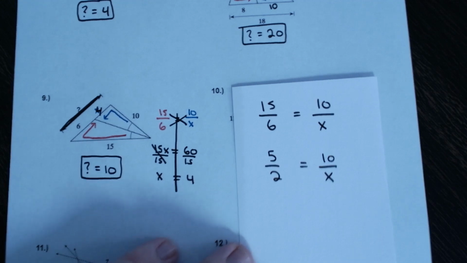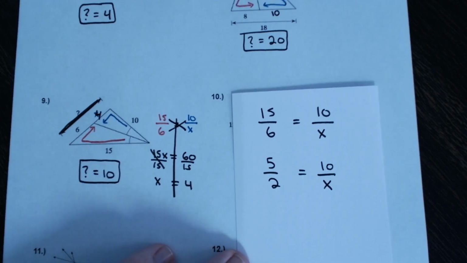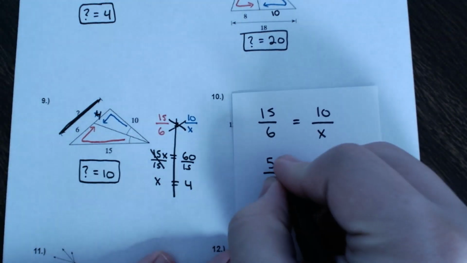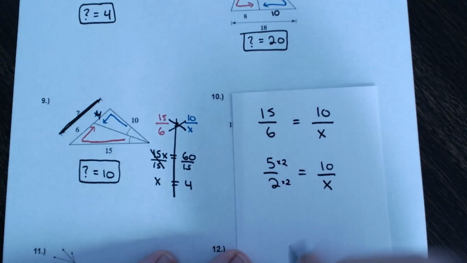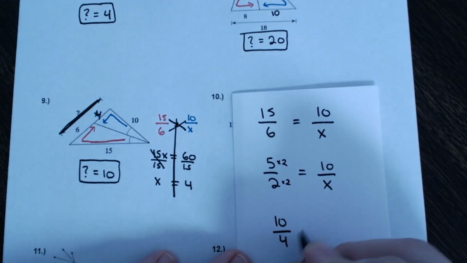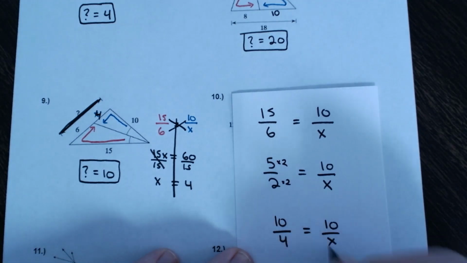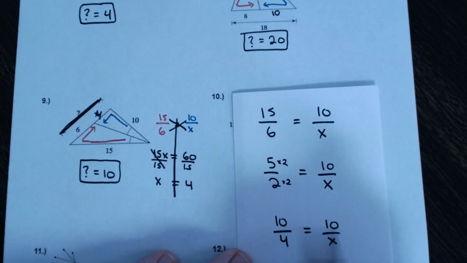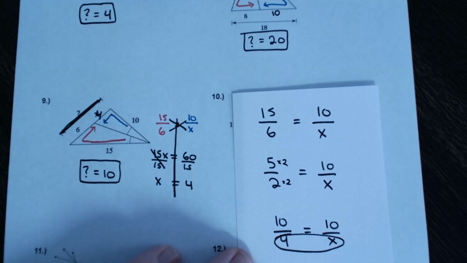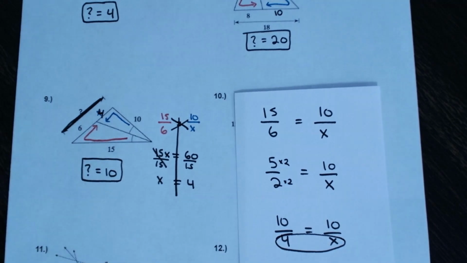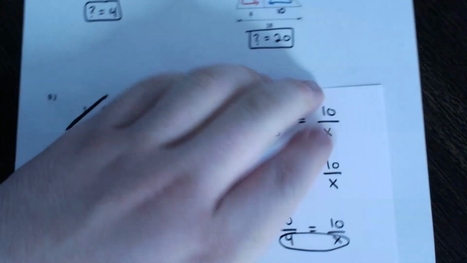Well, I know this seems a little bit dumb. Why would we want to unreduce a fraction? But if I double the top and bottom, I get 10 over 4 equals 10 over x. Well, now that the tops are the same, the bottoms have to be the same as well. X is 4. Just another way to think proportionally about that, okay?